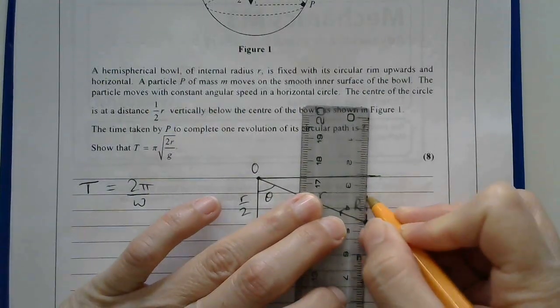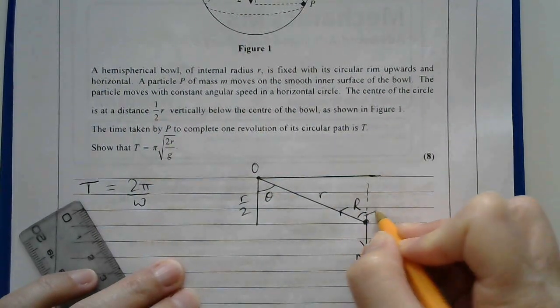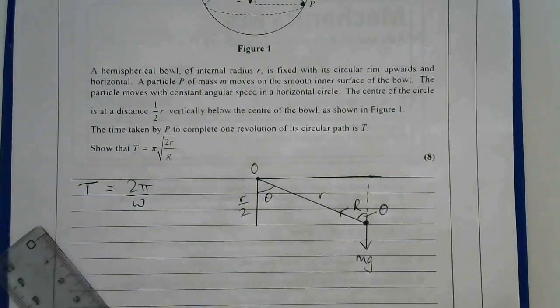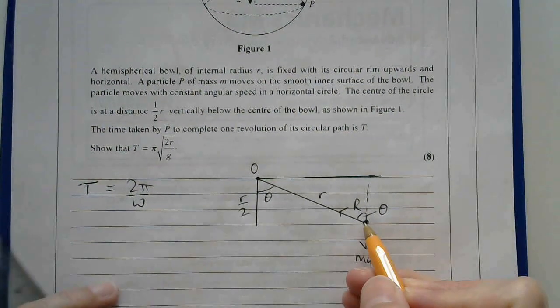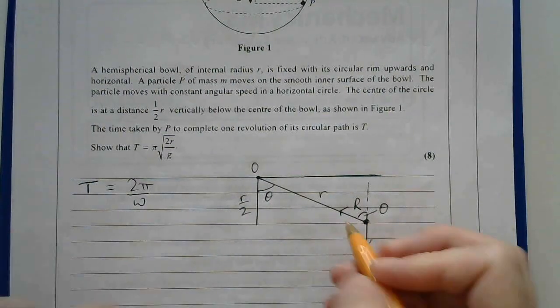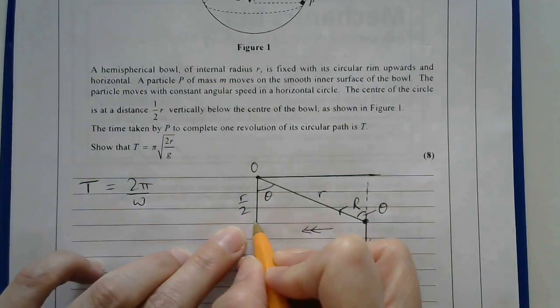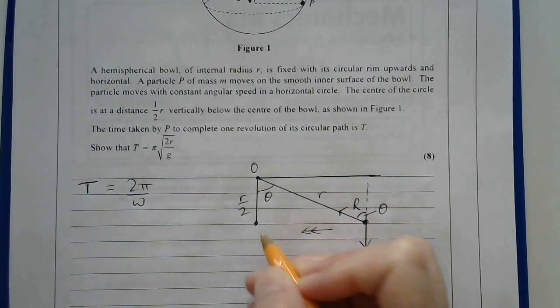And if I just draw a dotted line in here, then I have that same angle theta there. But because the circle that this is moving in is actually horizontal, then the acceleration is acting towards the centre of the circle, which is actually here.